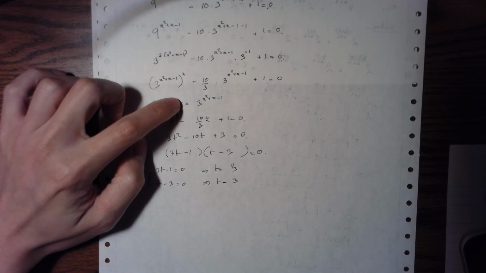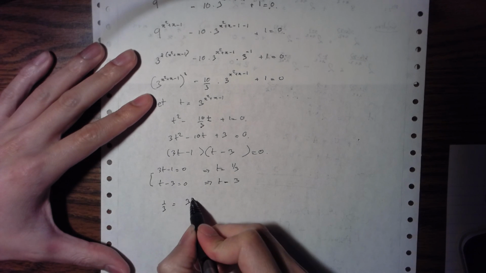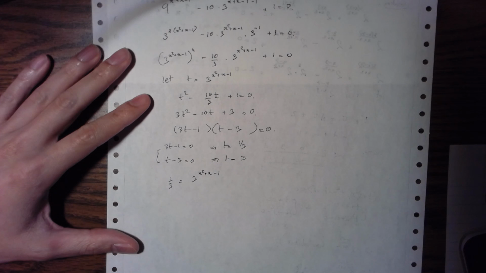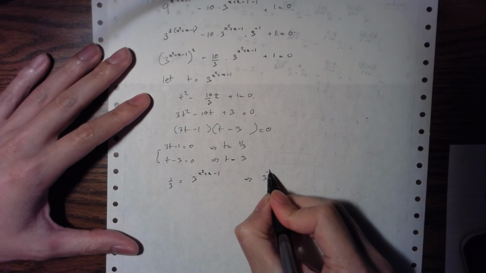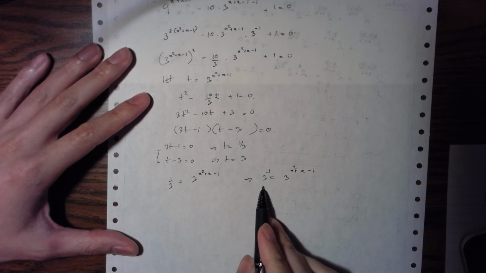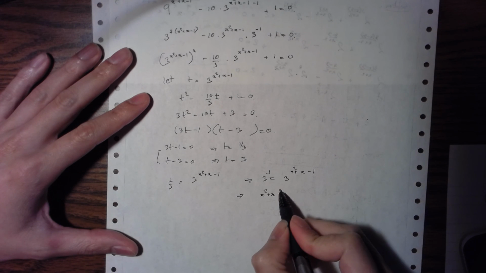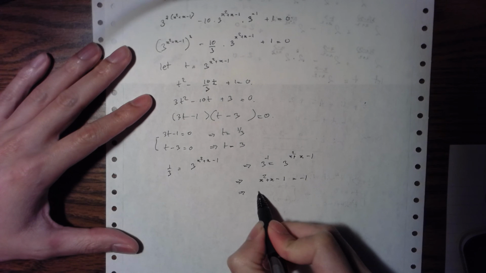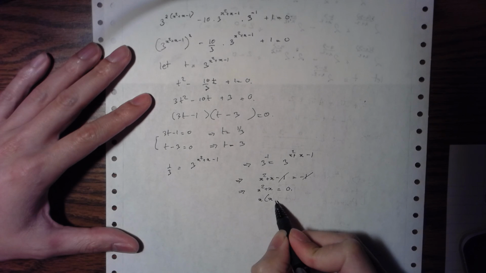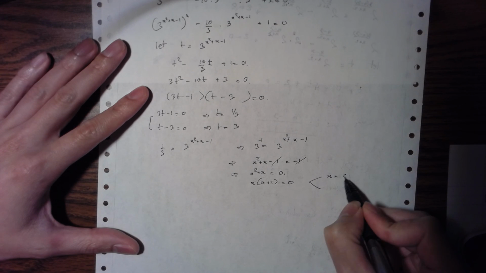And now we gotta go back and plug them in order to get the x. So t equal to 1/3, so 1 over 3 equals 3 to the x squared plus x minus 1. Okay, 1/3 I can rewrite as 3 to the negative 1, equal to 3 to the x squared plus x minus 1. You see that this is an exponential equation that has the same base. So I can set up the exponents equal to each other. So x squared plus x minus 1 equals negative 1, which is x squared plus x equals 0, which is x times x plus 1 equals 0. Then it becomes x equals 0, x equals negative 1.